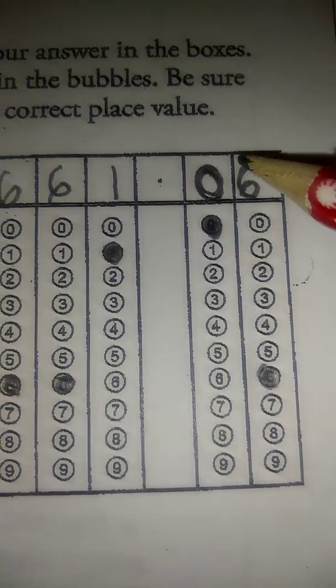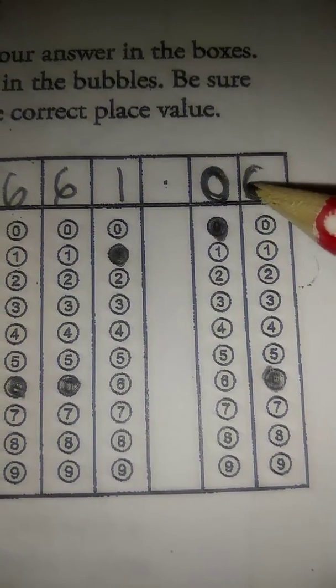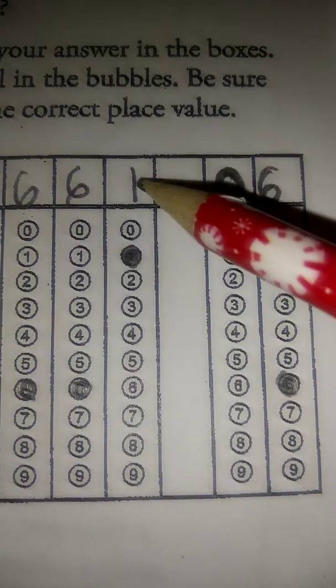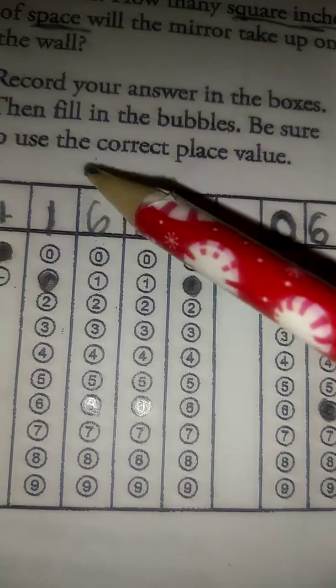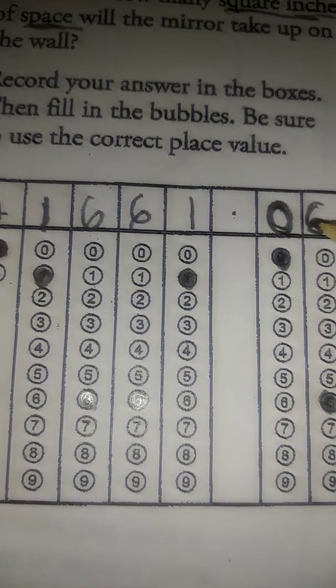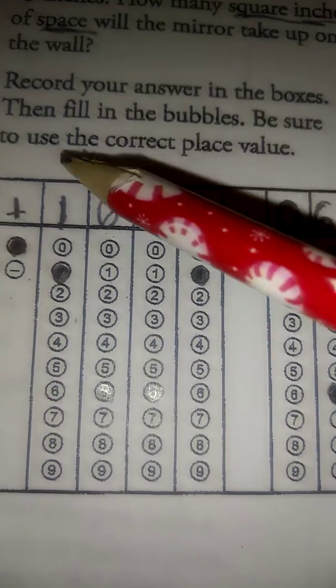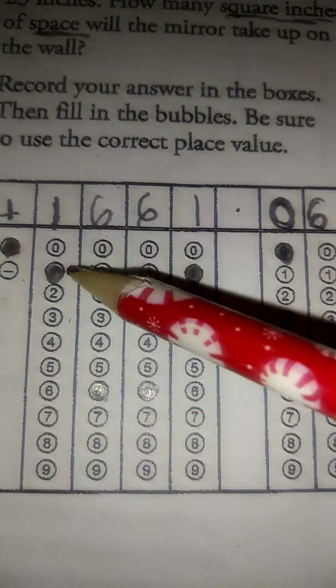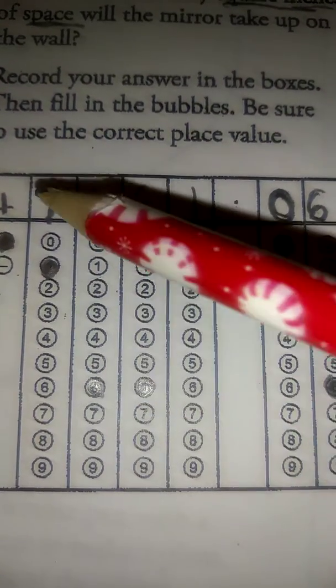I started from the end because I wanted to fill out each segment of the grid. I don't want to miss out any portion of the grid. You can fill out however you want. You can start from the right, you can start from the end. Okay. But as long as you know that it's a positive number and you shade all the necessary numbers.